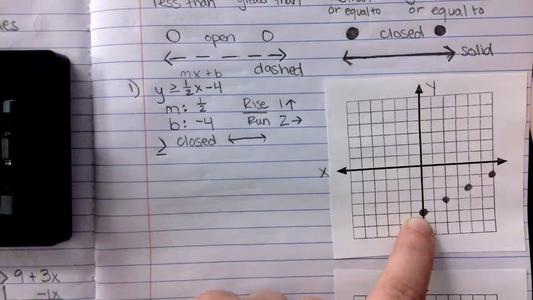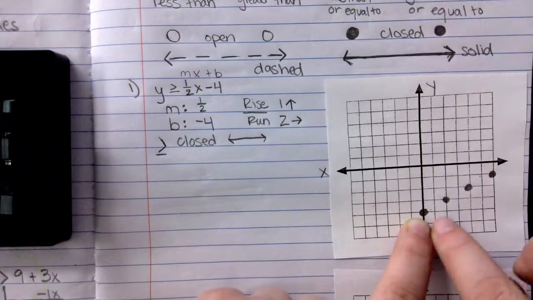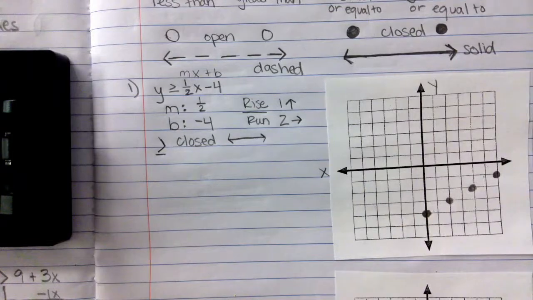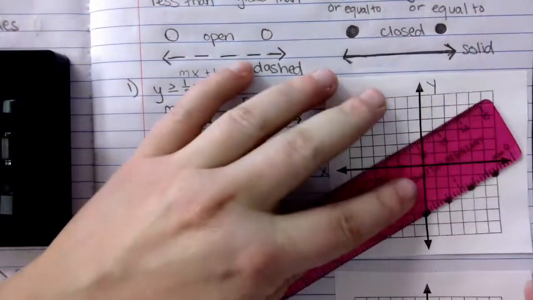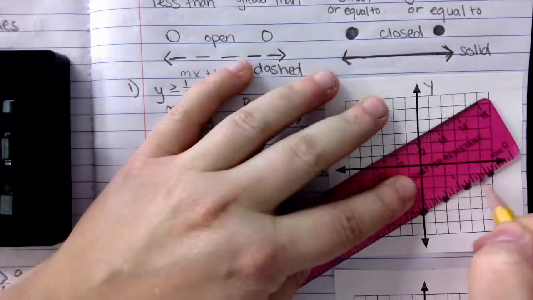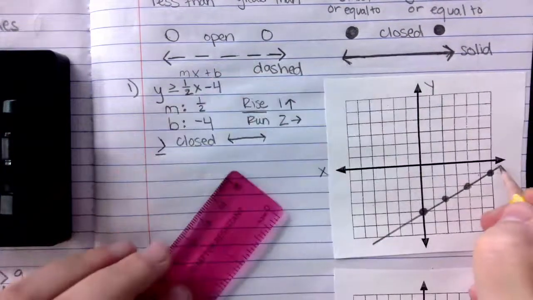Okay? So we have those points. Now we're going to use our line. This line is just like our normal line. It's just a normal solid line, so we can just use that ruler. If you don't like rulers and you want to try and freehand it, I guess you can do that. So it's a closed line, which means it's a normal solid line, meaning it's okay for it to be equal.